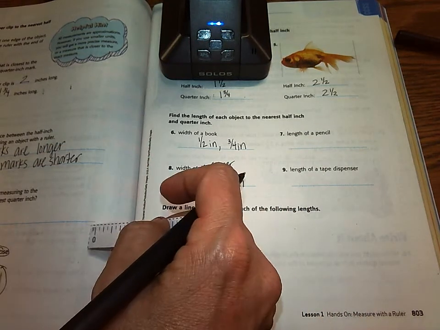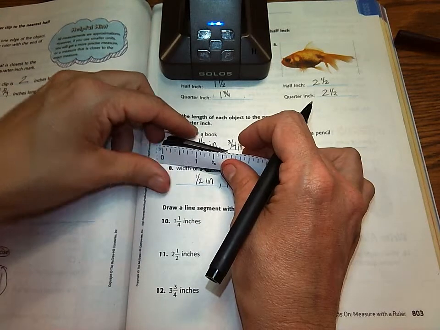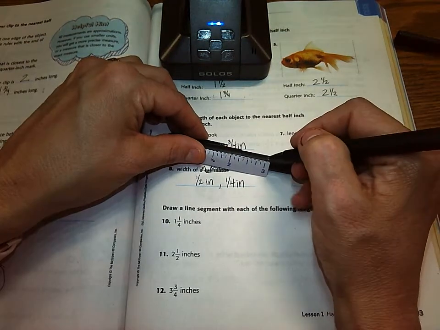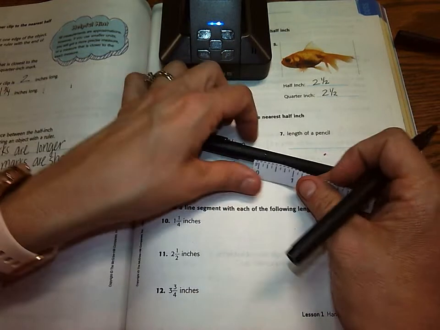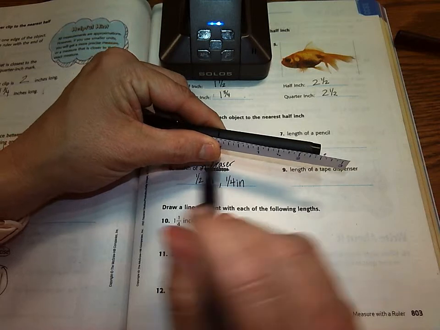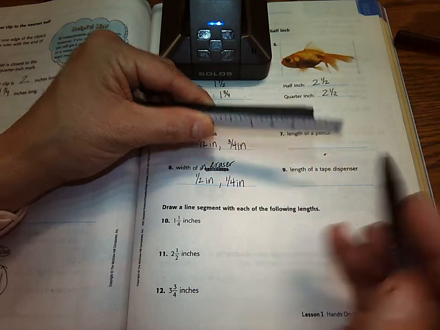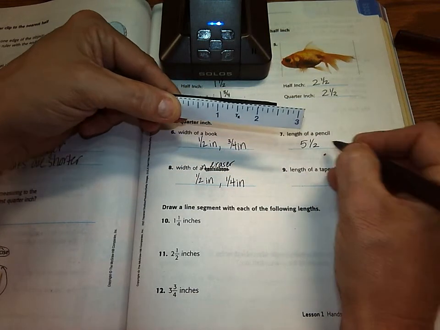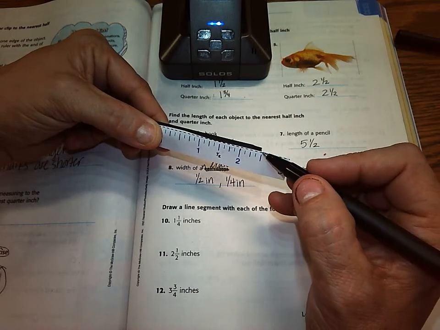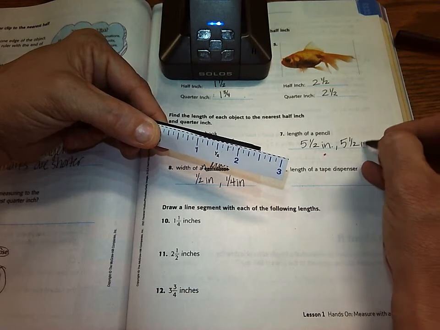Okay, length of a pencil. I don't have a pencil, but I have a pen. Now this is going to be tricky if you only have this paper one, because you're going to have to hold your spot. It's longer than 3, so you're going to have to mark right there, and then move your ruler and line it up again. So we had 3 inches, so we're adding 1 more is 4, 1 more is 5. It's 5.5 inches. And actually, that's almost exactly lined up with that 1/2 inch, so that's the most accurate. So it's 5.5 inches no matter what, even if we get more precise.